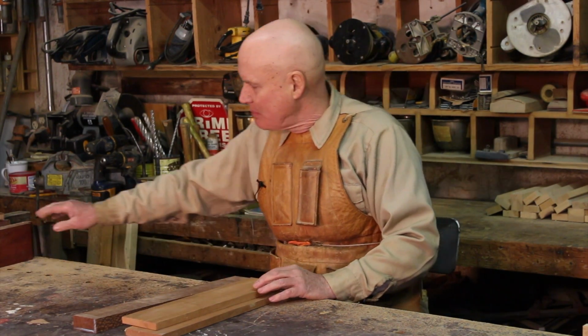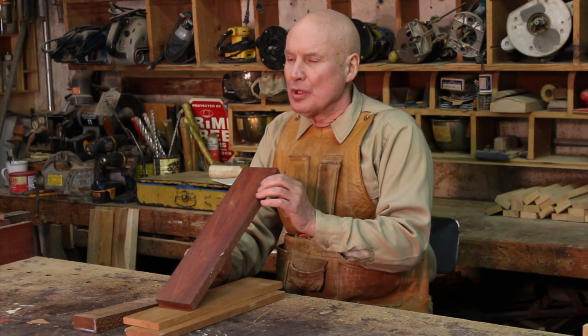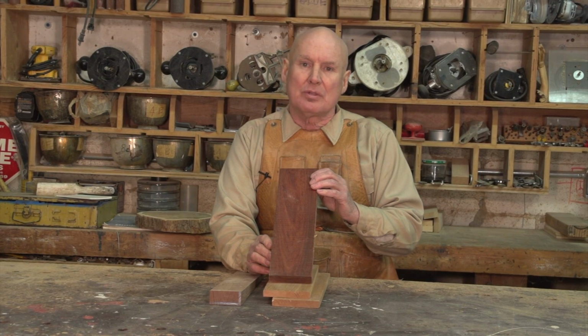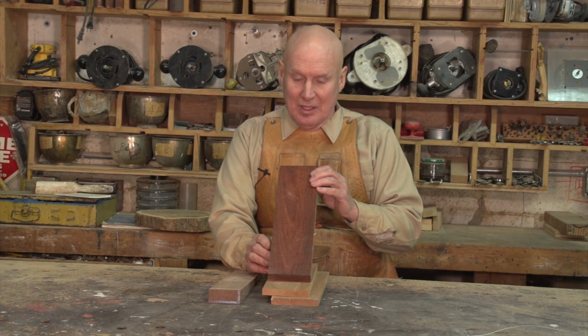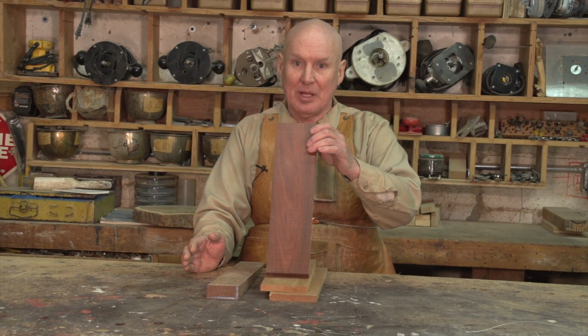Here's another mahogany board. Here's an interesting African wood called bloodwood. The sap is actually red, and when you cut into the tree with an axe, it looks like you're cutting into blood. So they call it bloodwood.